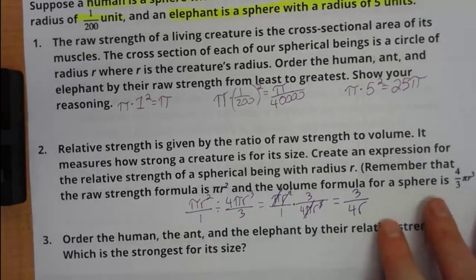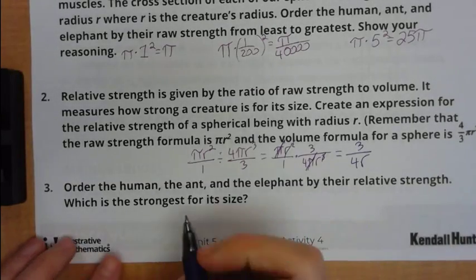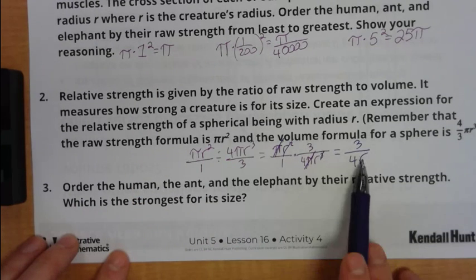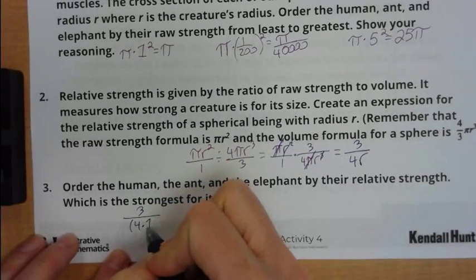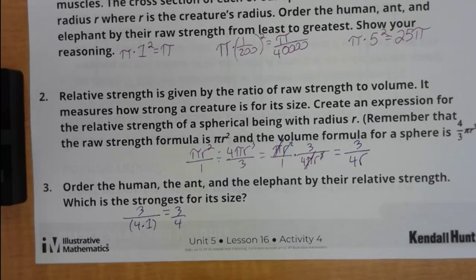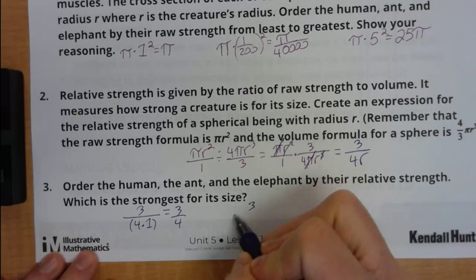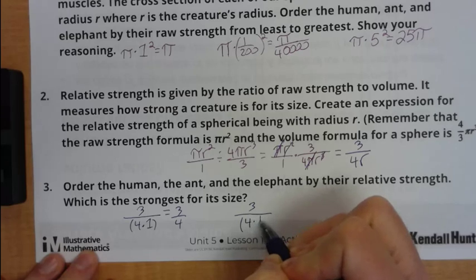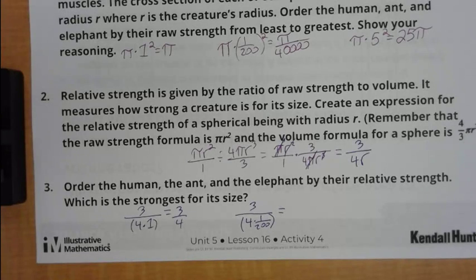So we look at now ordering these in a list by strength. So for the human we're going to use the radius of 1. So 3 over 4 times 1. Their relative strength is 3/4. Not too bad. An ant is next, so they're 1/20. So that would be 3/4 times 1/200. So putting that into our calculator, 3 divided by, in parentheses, 4 times 1/200.